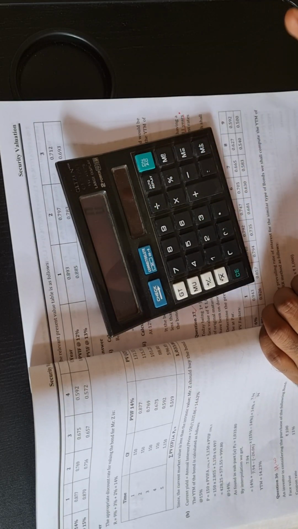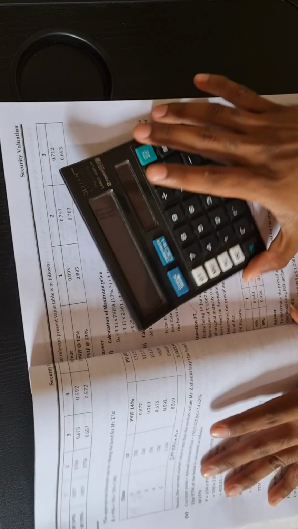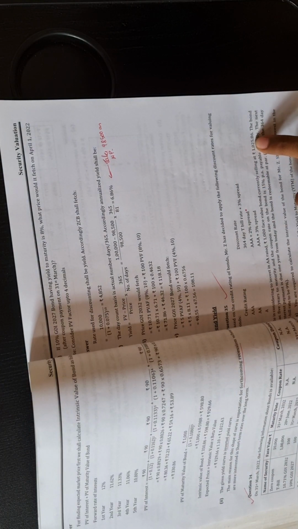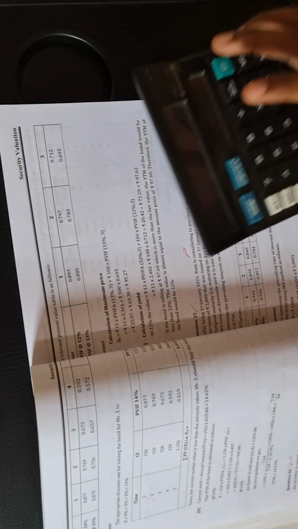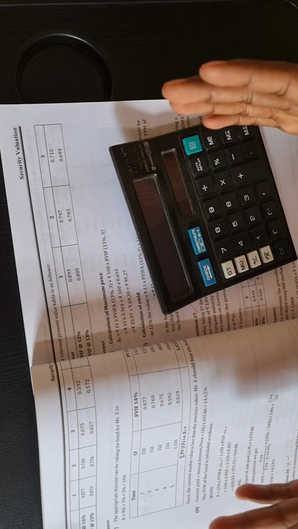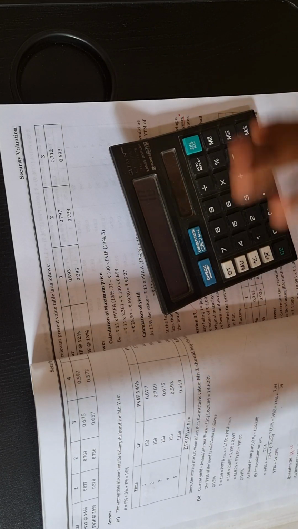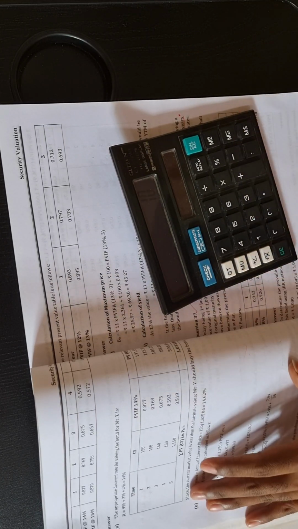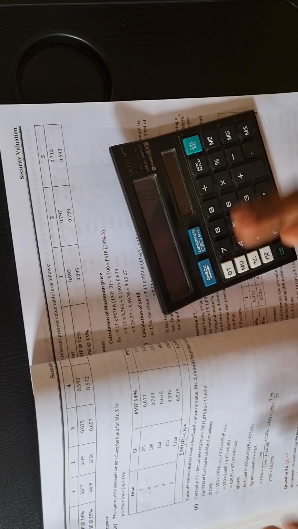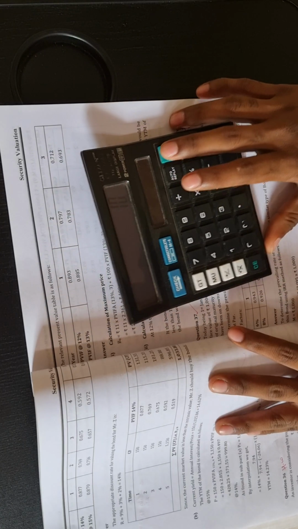Now we just have to do interpolation. What is my required value? It is 1025.86, and it lies in between. At 14% I am getting 1033.8, and at 15% I am getting 999.8. I need the rate in between for 1025.86.